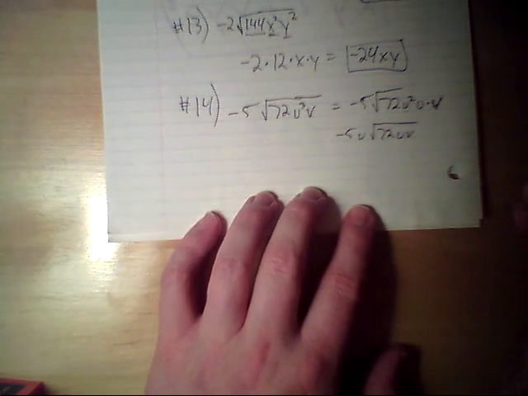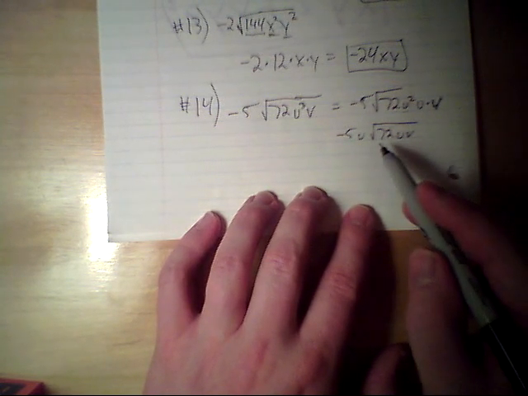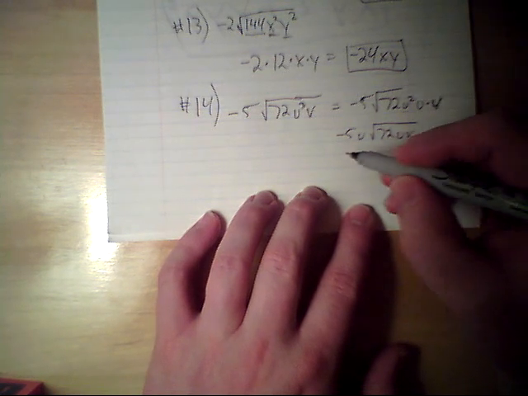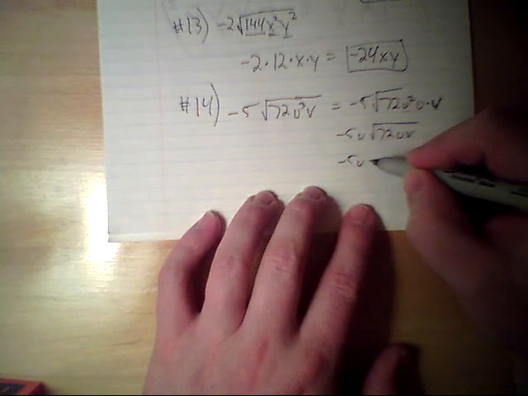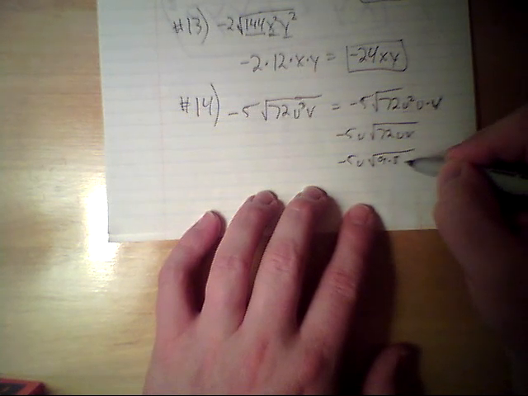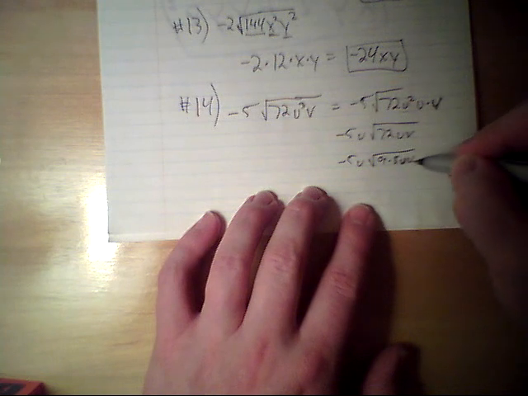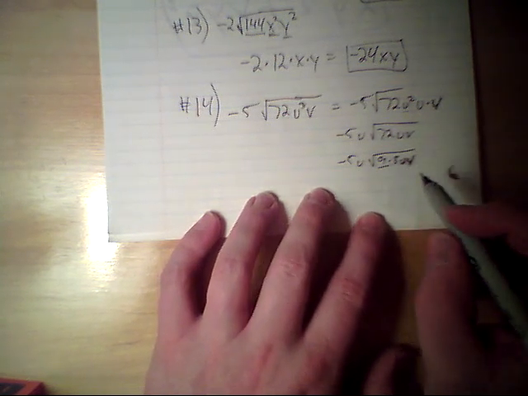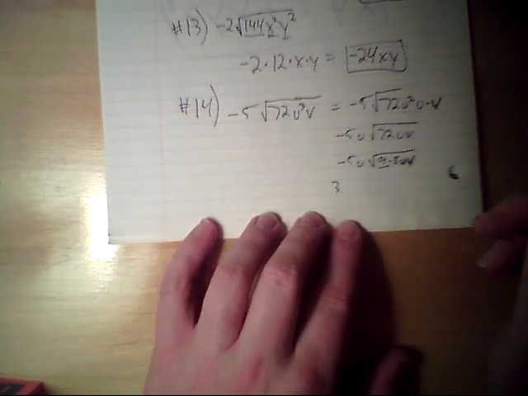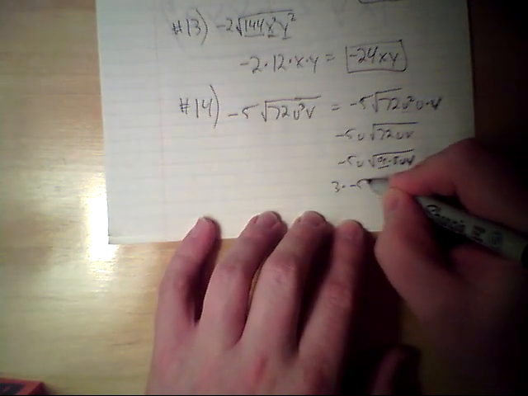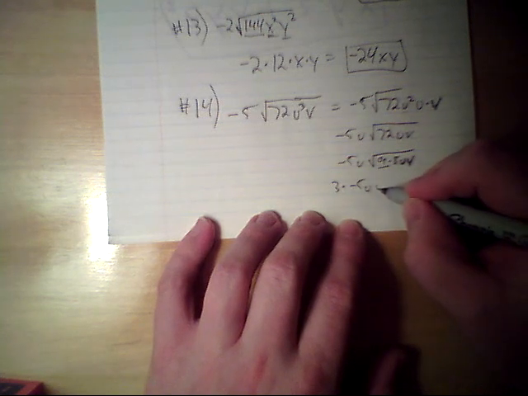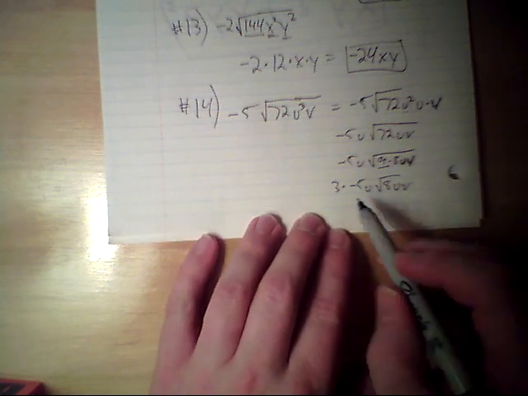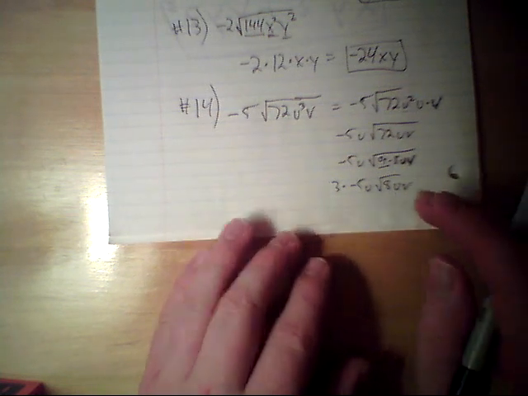So I know that 72 is 6 times 12. That's not going to help me. Whoa, well, 9 times 8 is 72. 9 is a perfect square. So let's do that. Negative 5u times the square root of 9 times 8uv. My u's and v's look exactly the same. Okay, now 9 is a perfect square. That can come out as a 3. So we have 3 times negative 5u times the square root of 8uv. Okay, so let's see. 8 can be split up even more. Let's go over here.